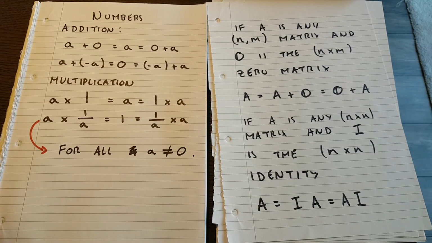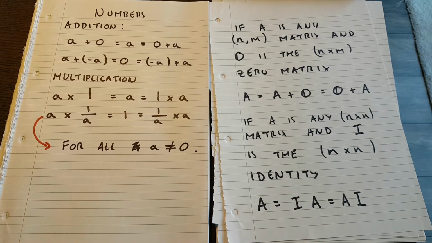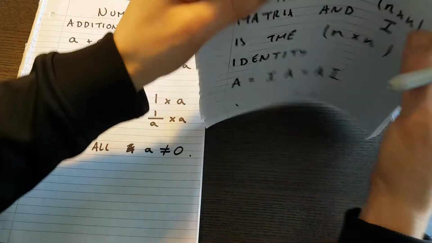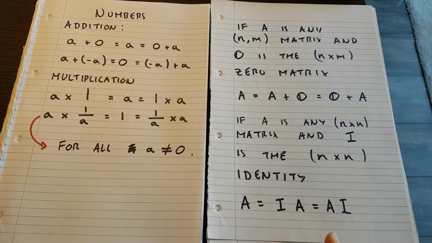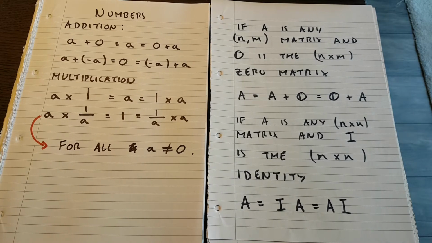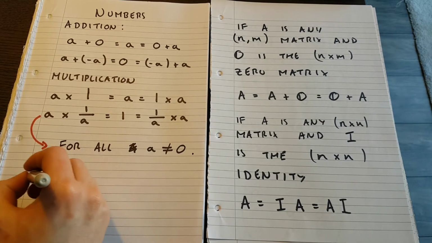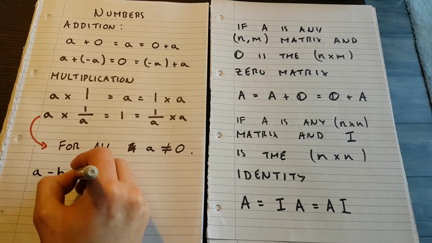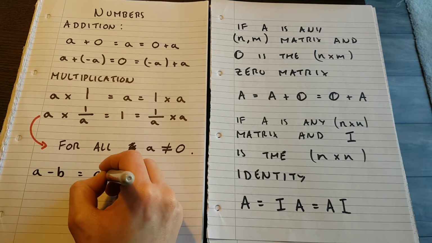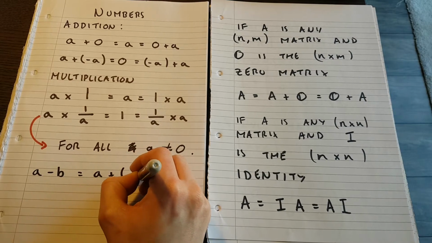Okay, and I've said this before, probably to all of you. I don't think that there is such a thing as subtraction. I don't think that there is such a thing as division. Well, I know that there is such a thing as subtraction and such a thing as division, I just don't really think about them that way. For me, if I have a minus b, what that really means is a plus the negative of b.